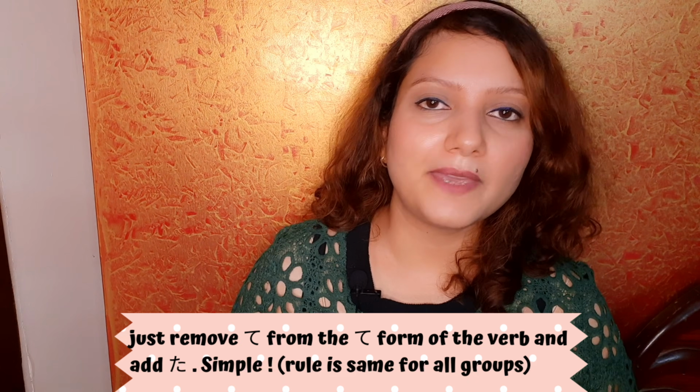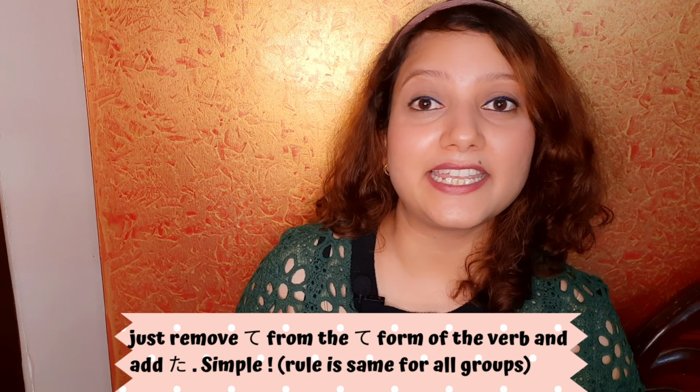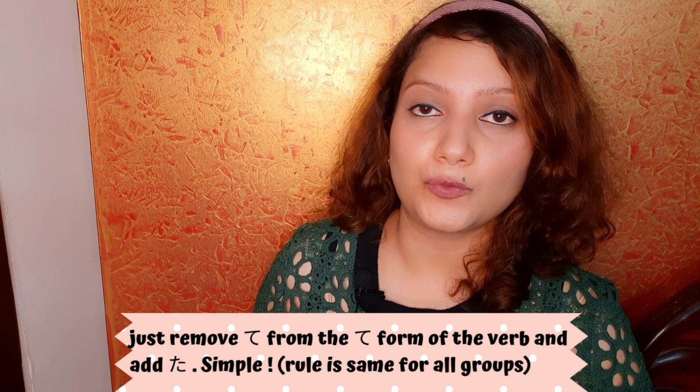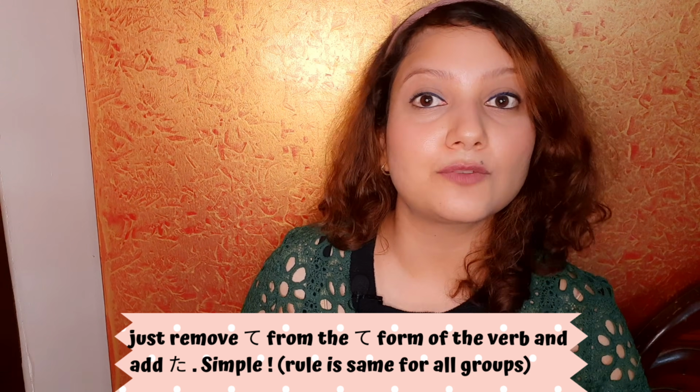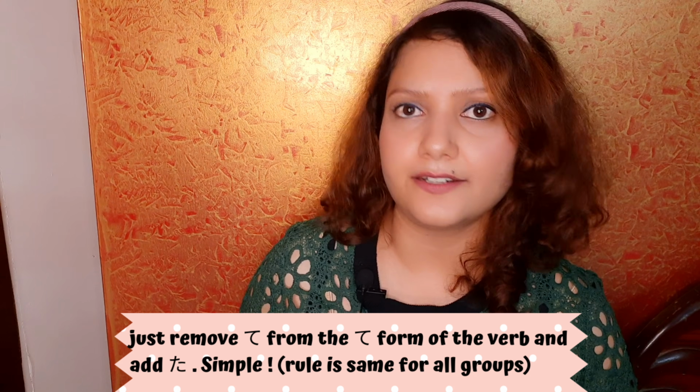So the meaning of the ta form of the verbs is exactly the same as the mashita forms. But the difference is that ta forms of the verbs are used in casual speech. So that is the only difference between mashita and ta forms. Making the ta form of the verbs is very easy if you've already learned how to make te form of the verbs, right? So now what you have to do is just remove te from the end and add ta instead.